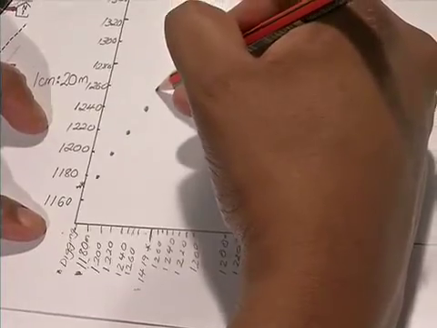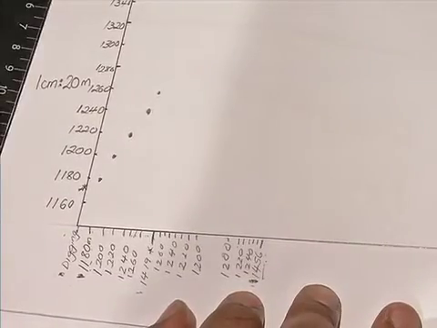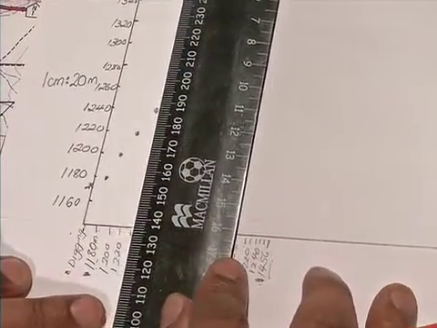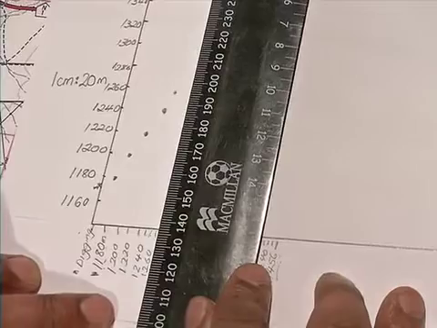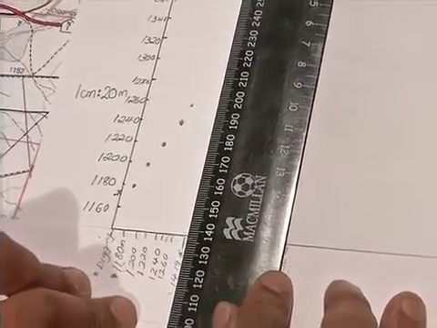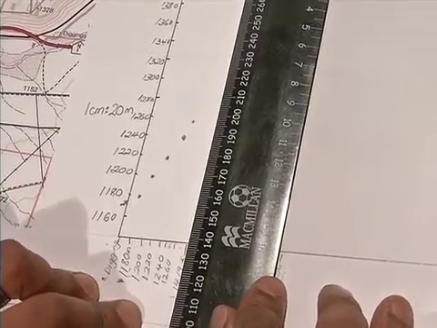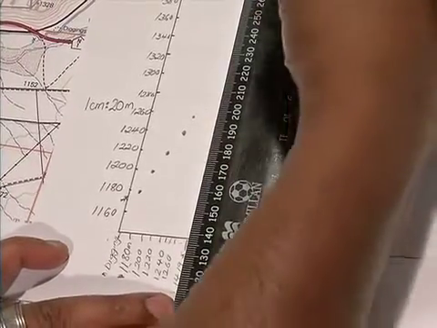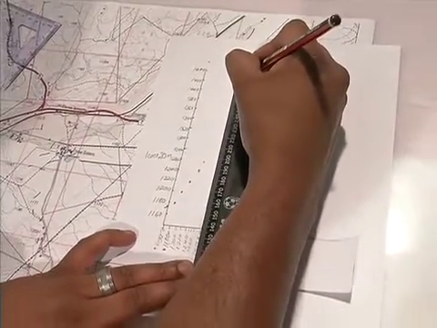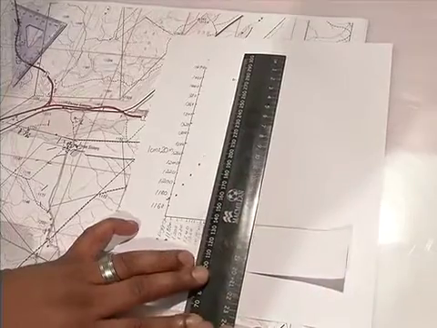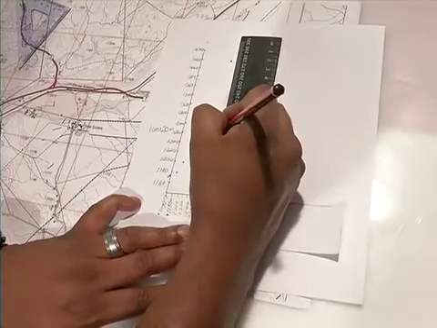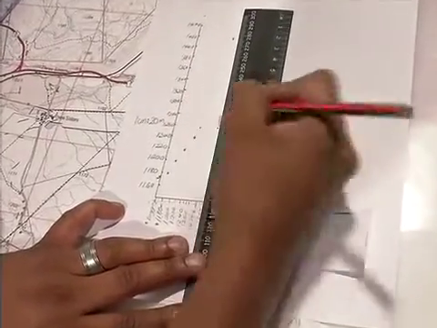And note the closeness of these lines. If I want to be more accurate, I will then use my ruler like so. 1260. My next point is 1419, which is closer to 1420 and just below. Note, I've marked off that point. My next point again is 1260. And I'll mark it off there.